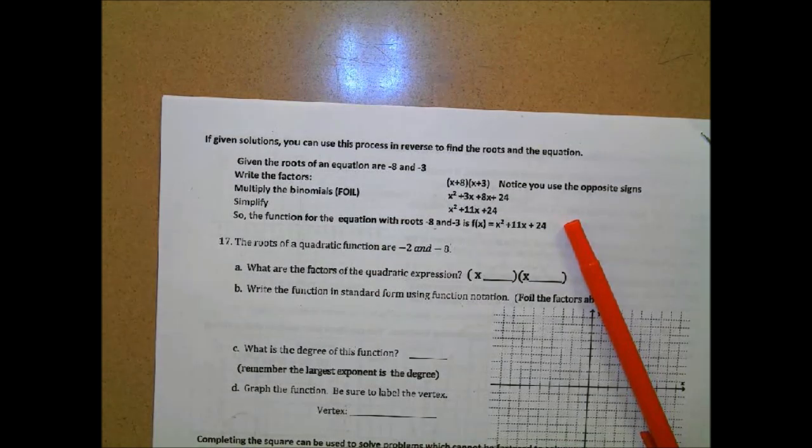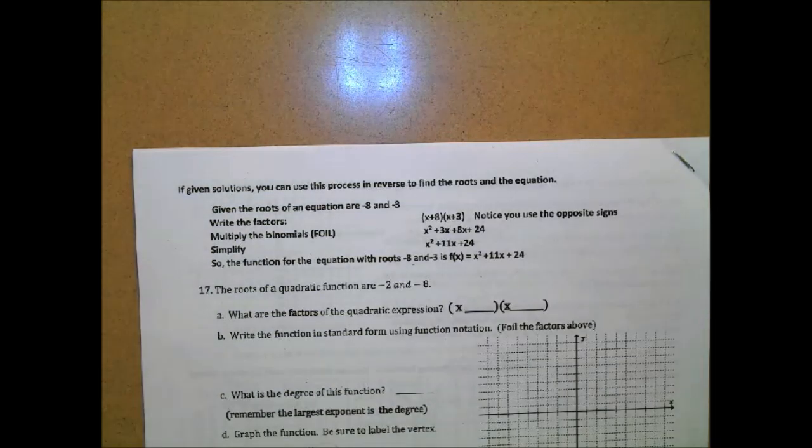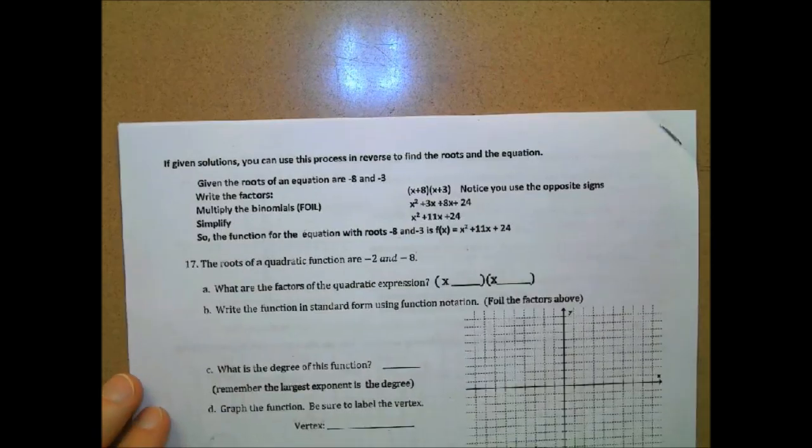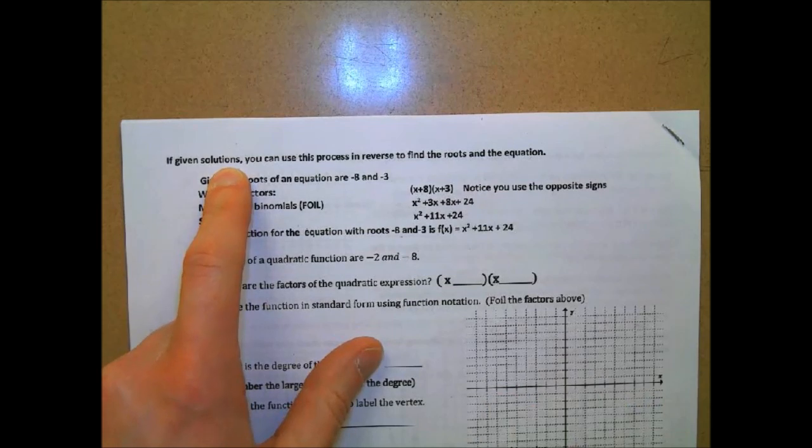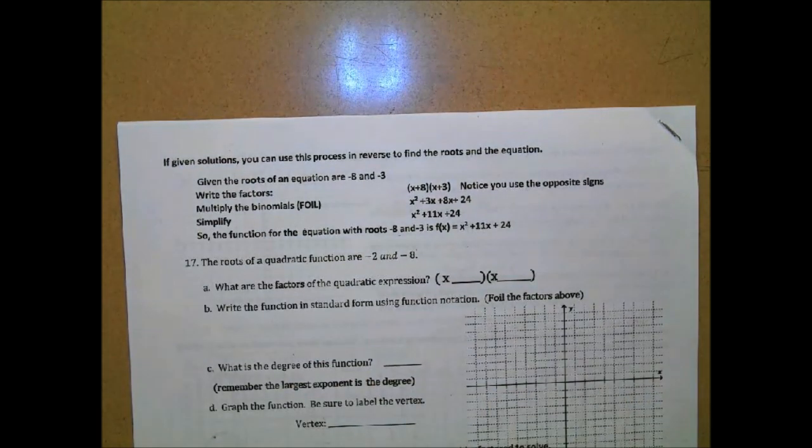Okay, folks, I'm going to finish up this video here so you can have the rest of this explained for this evening. This is me recording at the end after everyone's left. So, last little bit here, we look at the very back page. If given solutions, that means if you have the solutions to a quadratic equation, you can use those solutions to help you find the actual original problem. So, here's how we're going to do that.